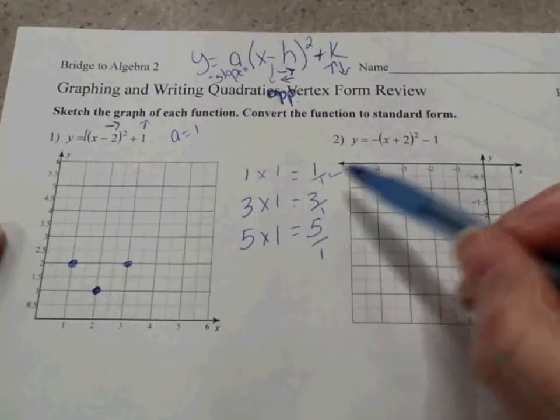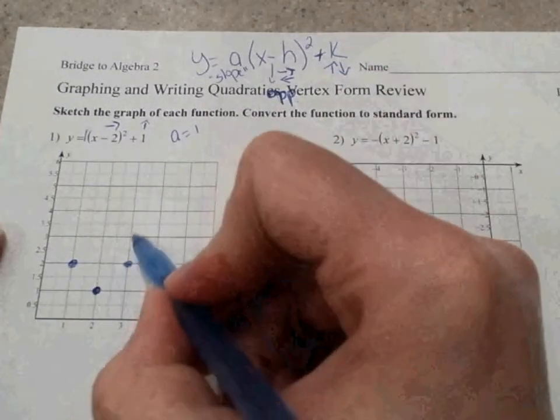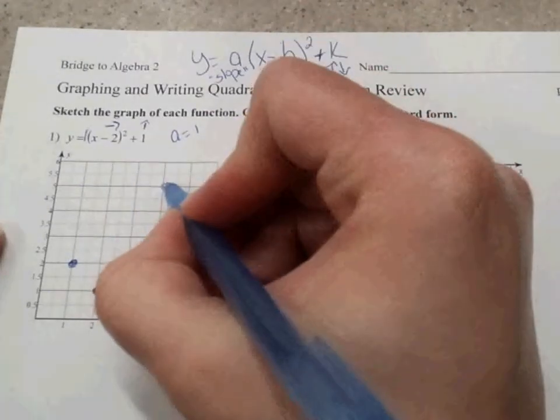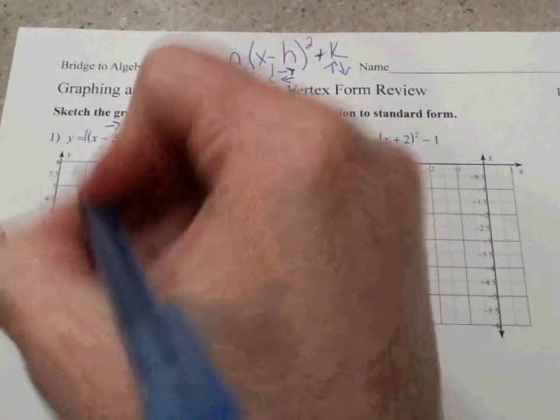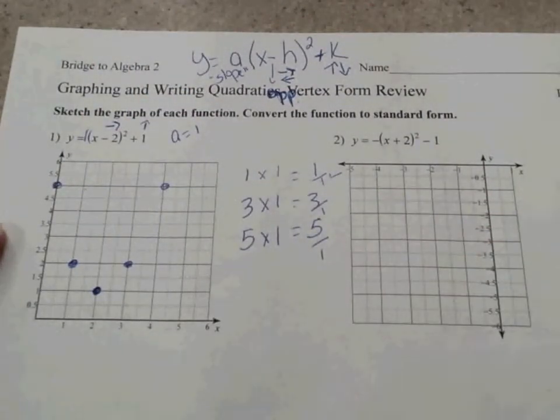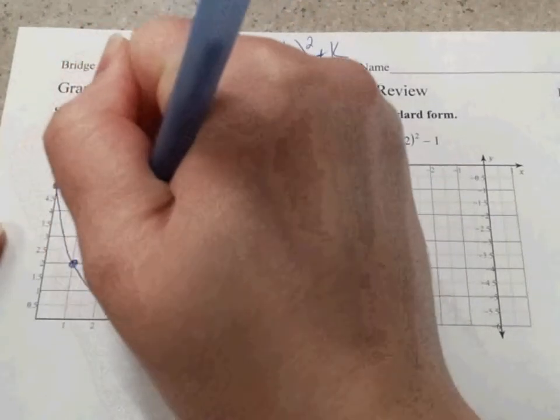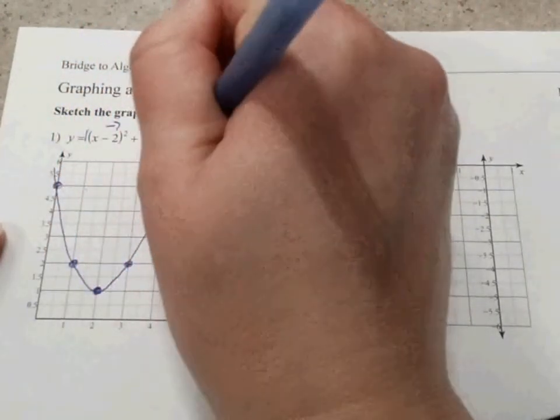So we did that one, and now we're going to go up 3 over 1. So up 1, 2, 3 over 1, up 1, 2, 3, backwards 1. Okay, we don't have room to go up 5. We rarely will. I don't know that we ever will, honestly. We don't ever make the graphs quite that big.